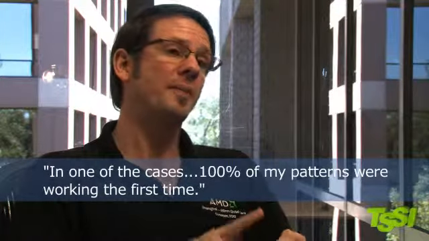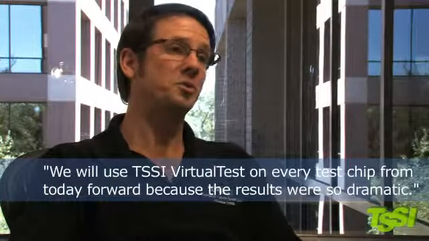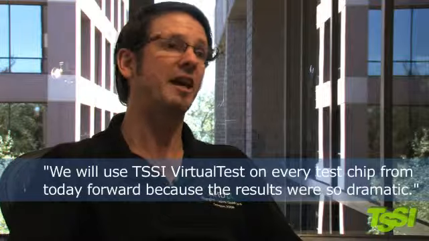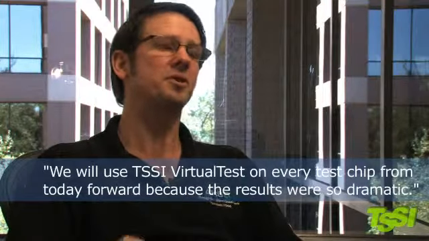We were able to bring up, at speed, memory BIST in a new process on a very complex test chip in 24 hours. That's where TSSI's solution really gives me even more leverage, because now I have real data, so I can run an actual simulation and then go talk to the designer. One of the design teams basically said, we will use Virtual Test on every test chip from today forward, because the results were so dramatic.